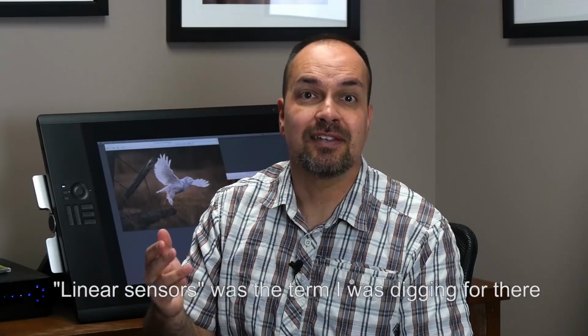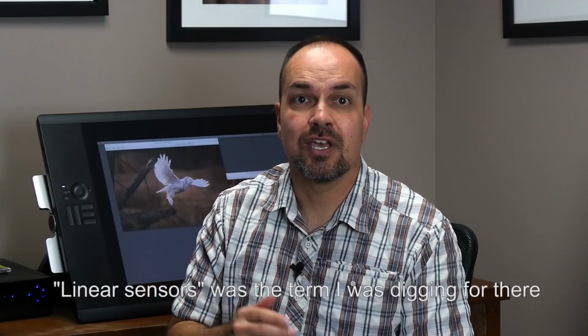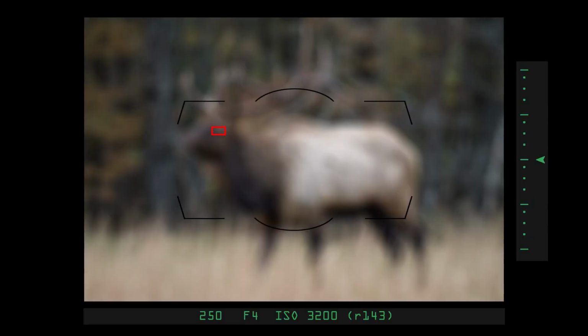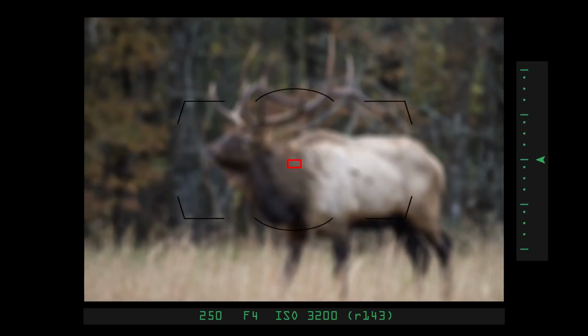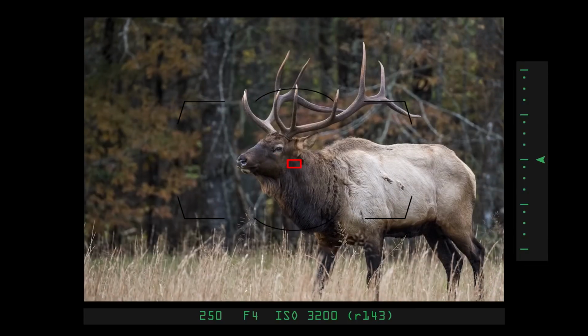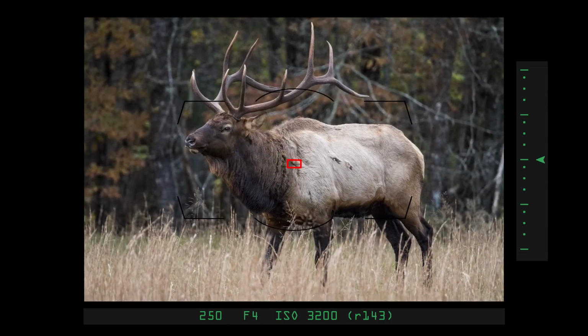In many cases, they are not as sensitive to dim light and are only your regular garden variety, non-cross type autofocus sensors. When the light gets dim and the contrast gets low, these are not going to treat you as well as the more centrally located AF sensors on most cameras. Of course, like I say, it can vary from camera to camera, so it never hurts to check the specs for your particular camera. So if you're having a hard time getting an AF lock, switch to the center AF point and see if that helps.